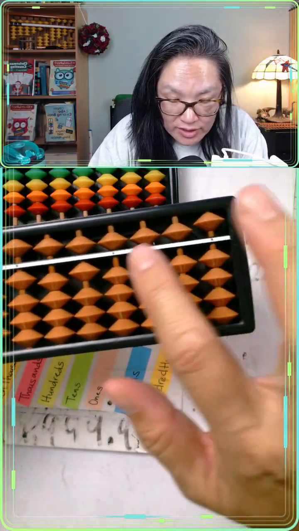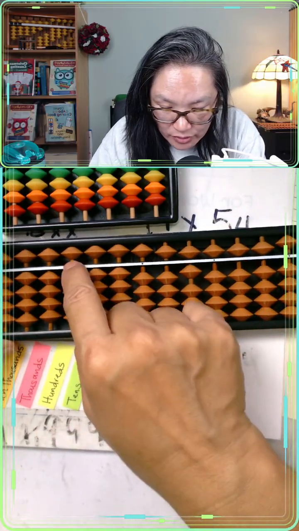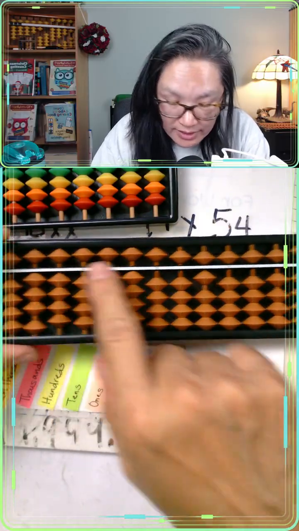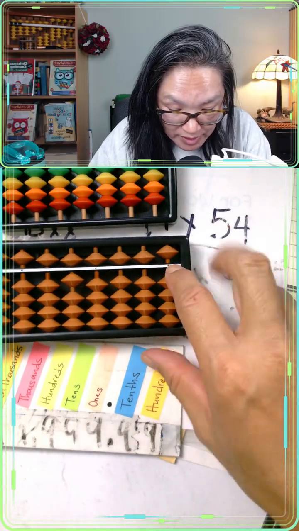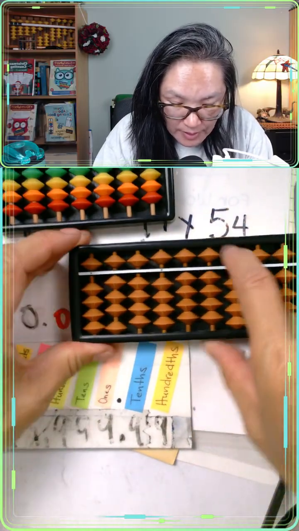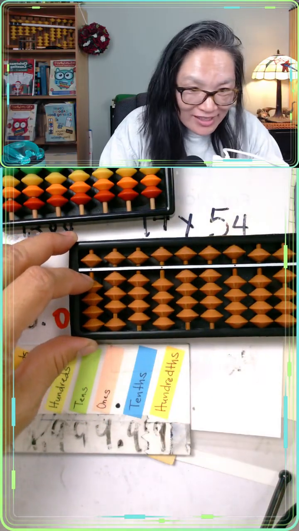And if I choose this one to be my ones place, then I have my ones, thousands, millions, and billions. And then I have my decimal places over here. However, if I choose this one to be my ones place, then it's my ones, thousands, millions, billions, and then trillions. Well done. That's a really good eye.